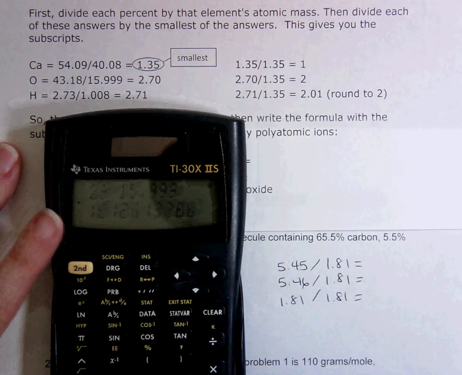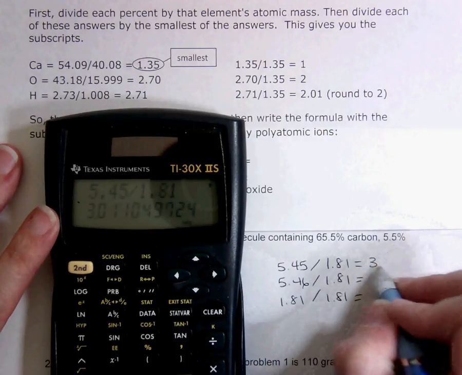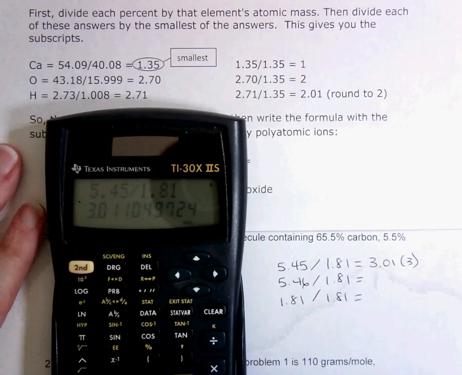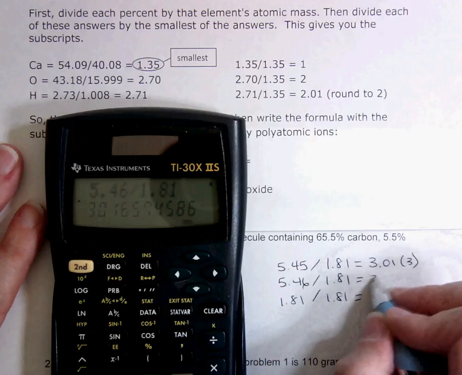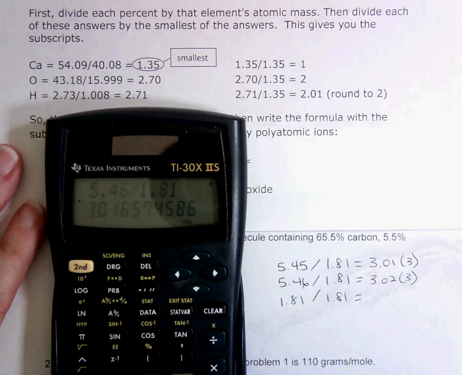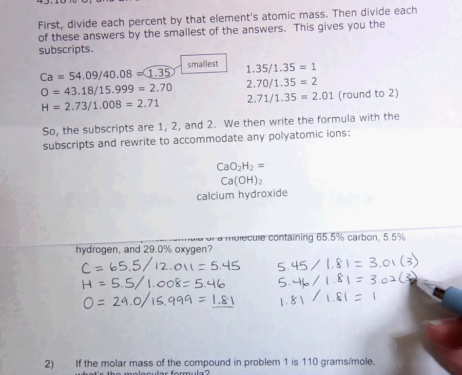So 5.45 divided by 1.81 gives me 3.01. So I'm going to use 3 because it rounds off pretty much to 3. 5.46 divided by 1.81 is 3.02. Again, rounds off to 3. And 1.81 divided by itself will give me 1. So my subscripts will be 3, 3, and 1.